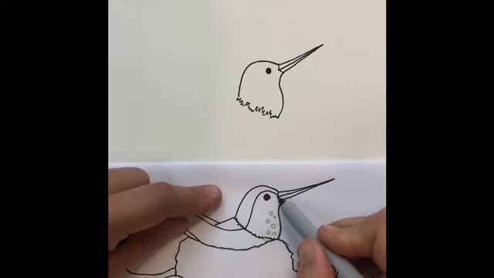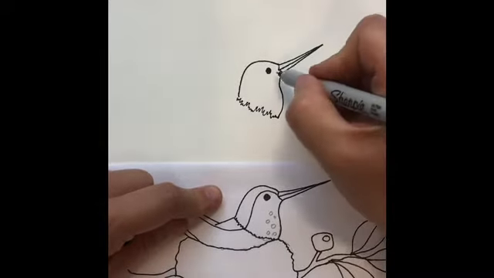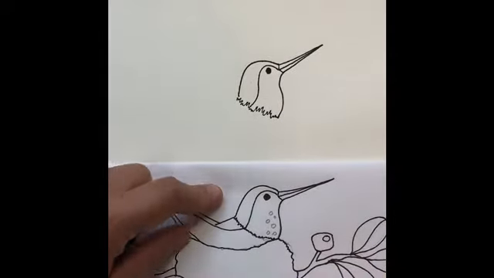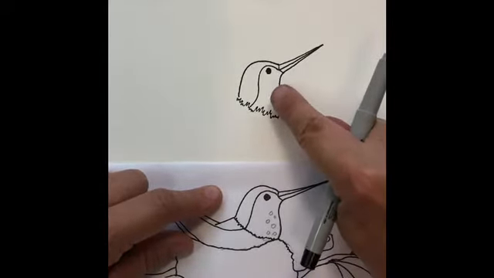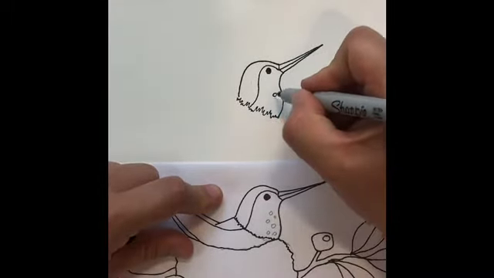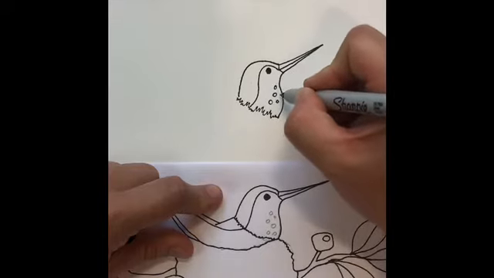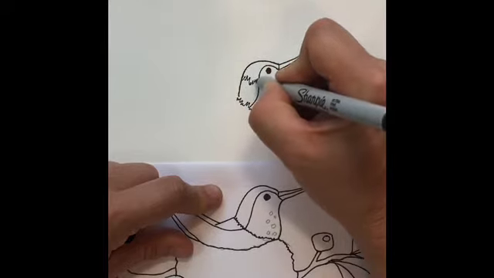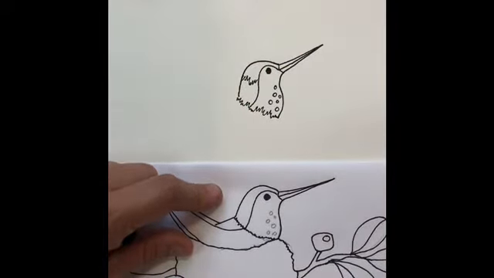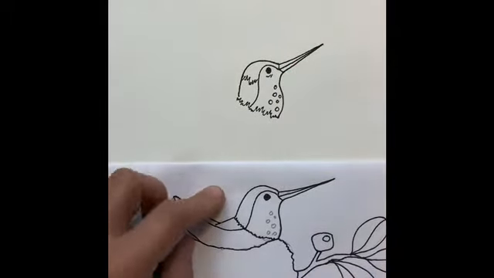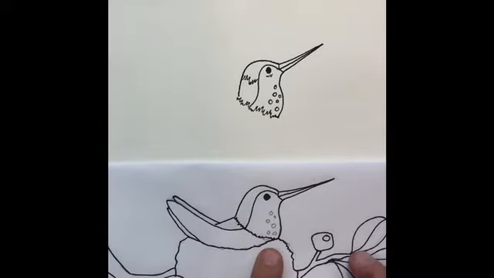Design. I'm going to draw a curved line that goes over the eye of my bird, like that. Let's maybe do some decoration designs right here in the facial part of your bird. I like these circles, but this is completely up to you. And I also like, sometimes they have lines like that. Maybe like that.